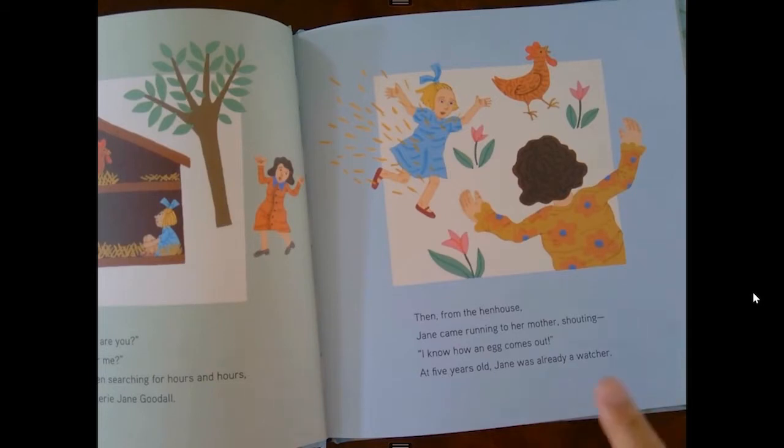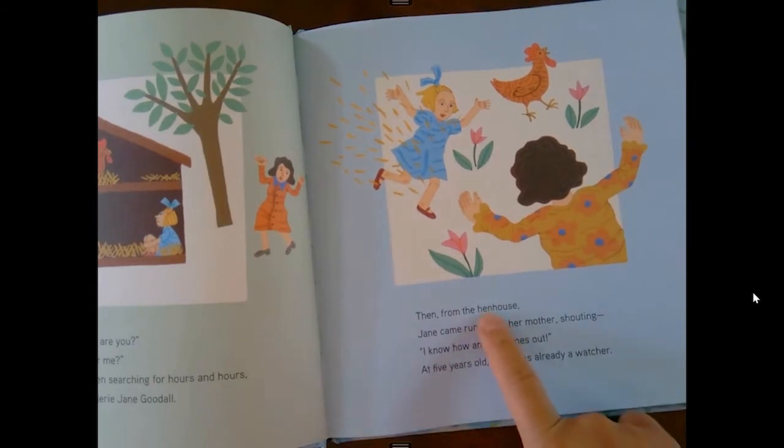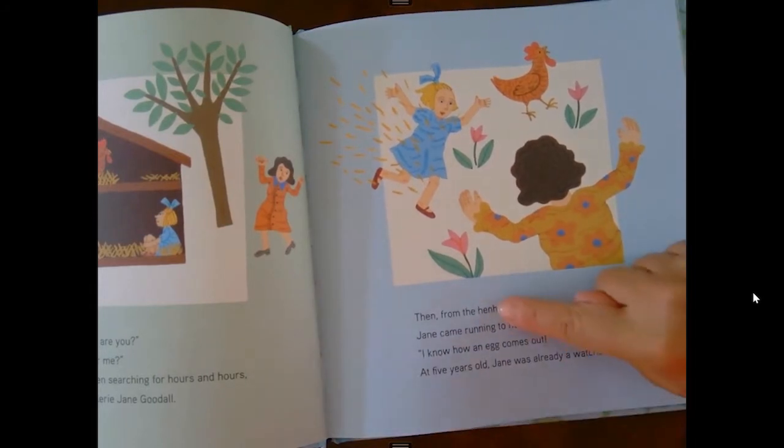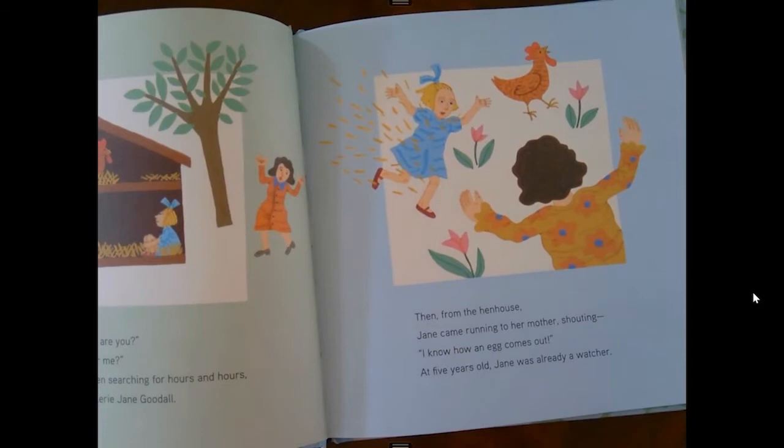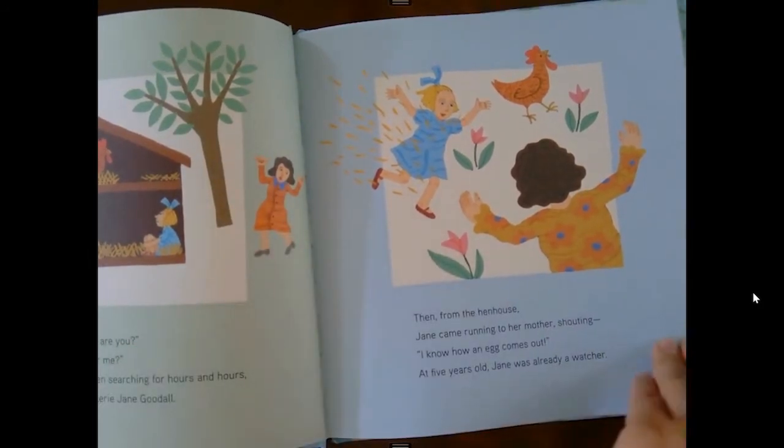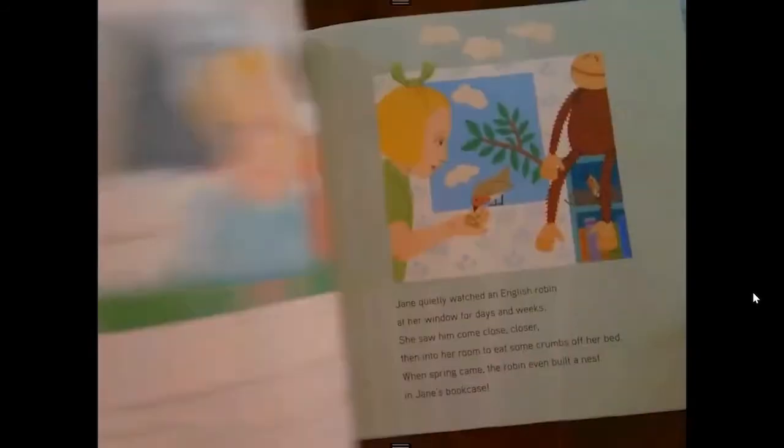I see a compound word on this page. Do you see it too? That's right. It's the word hen house. If I cover the word house, I see the word hen. And if I cover that word, I see the word house. That making, again, a compound word.